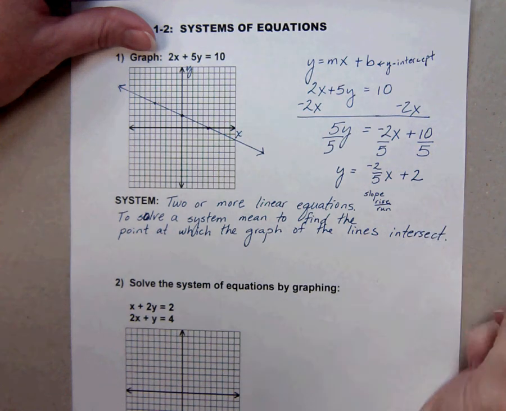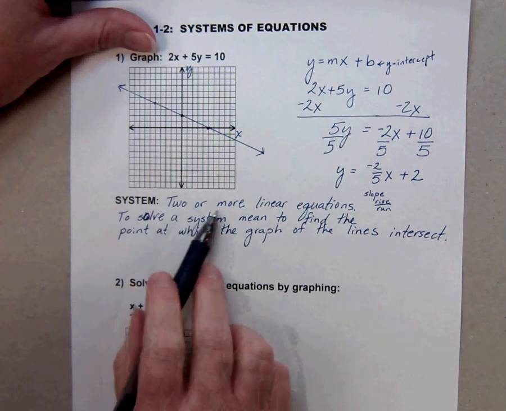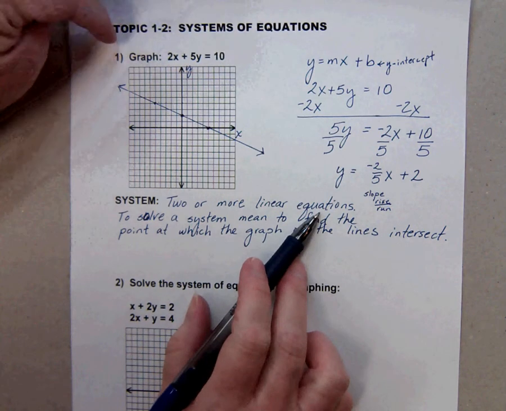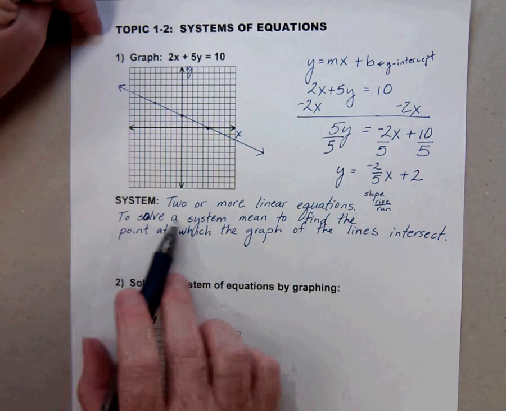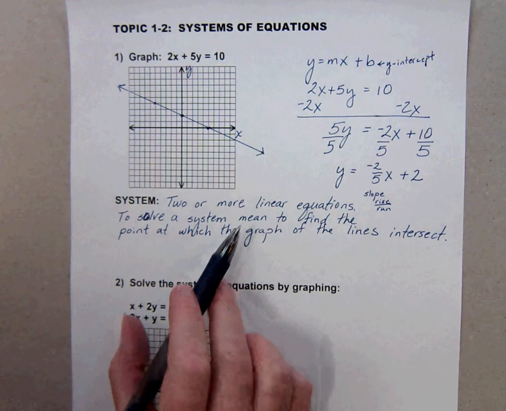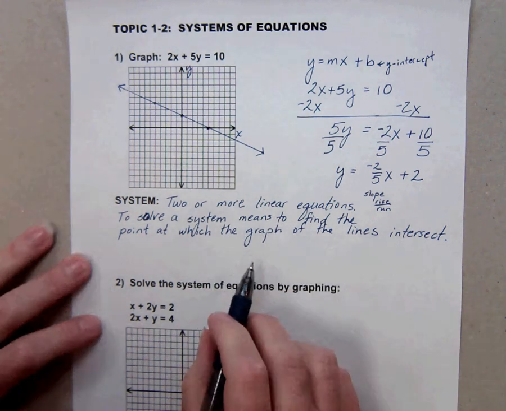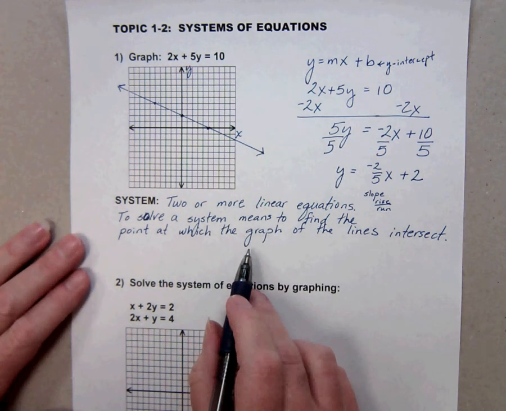I'm going to read that again. A system is 2 or more linear equations like the one we just did, and to solve a system, it means to find the point at which the graphs of the 2 lines intersect.